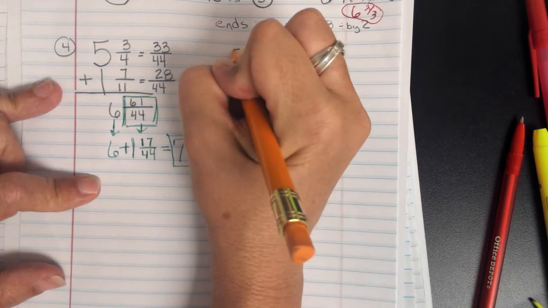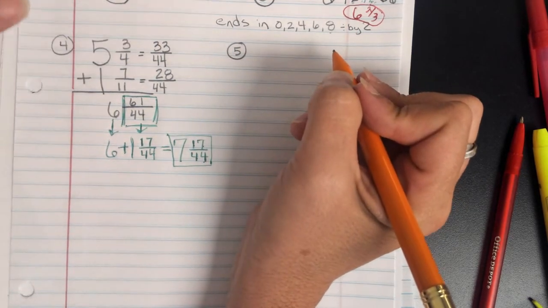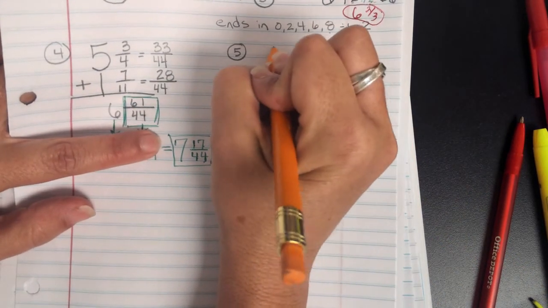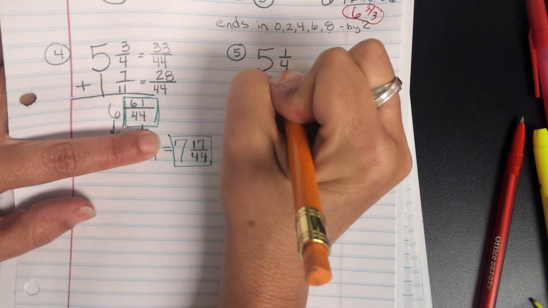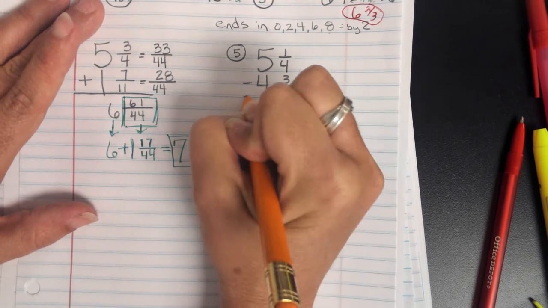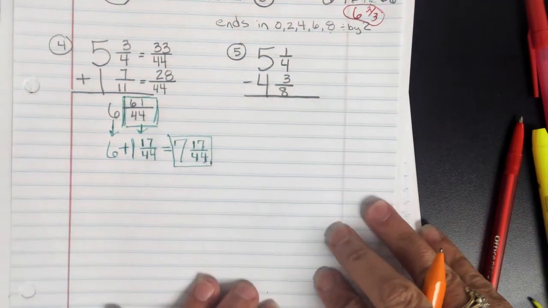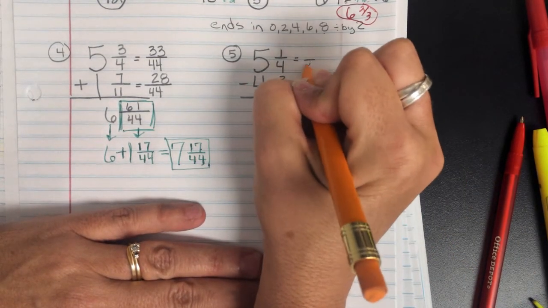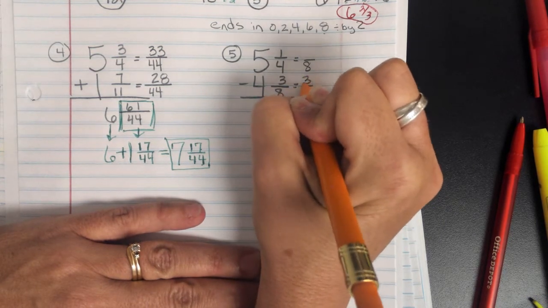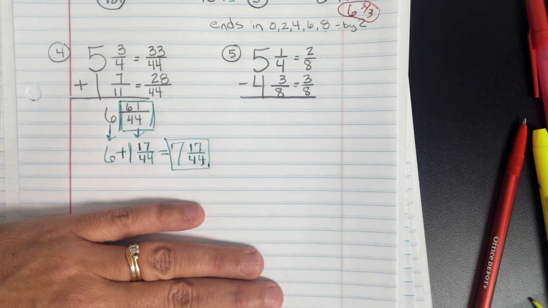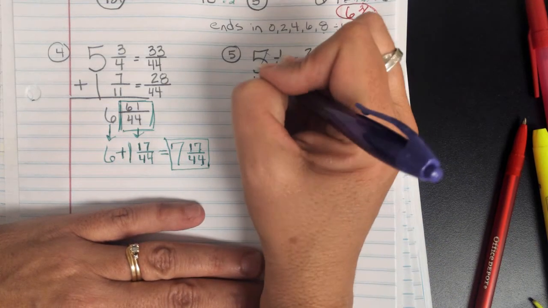Okay, I'm going to do one more just because these are the ones that I've mostly done in all my classes. Either 4 or 5. Okay. So, common denominator. 2 minus 3. Gotta borrow from the 5.